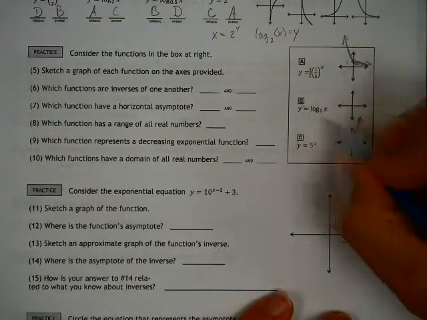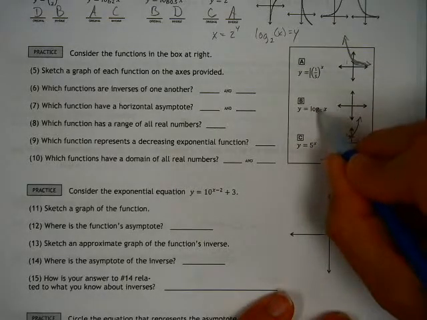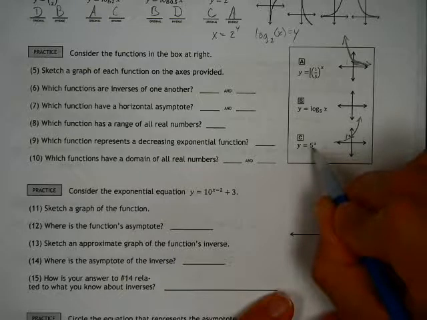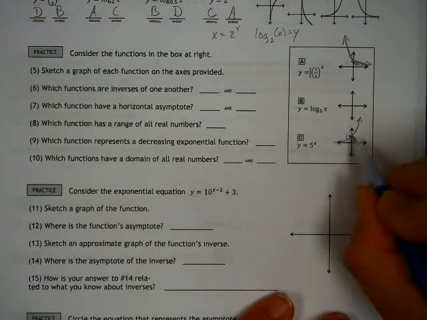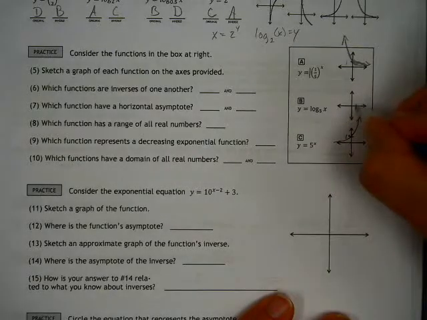And that's one way of kind of transferring this to this. This is the inverse of c here. This is a base 5 exponent. This is a base 5 logarithm. Okay? Since this is the inverse of that, the y-intercept is going to be an x-intercept over here.